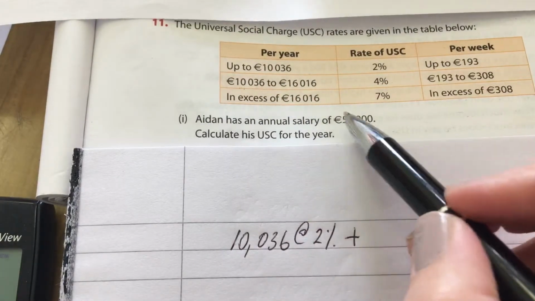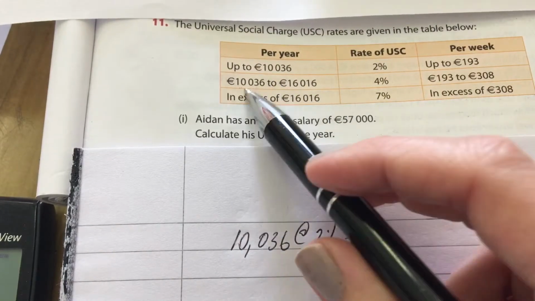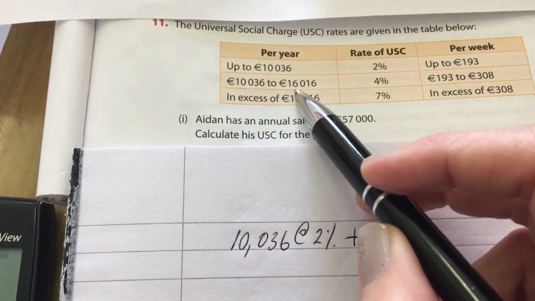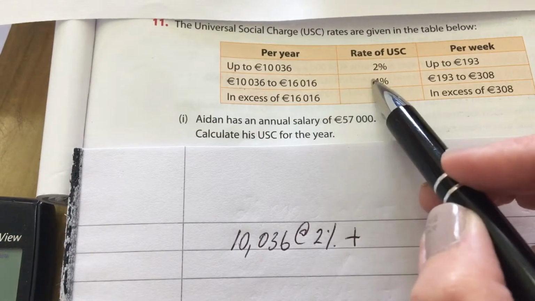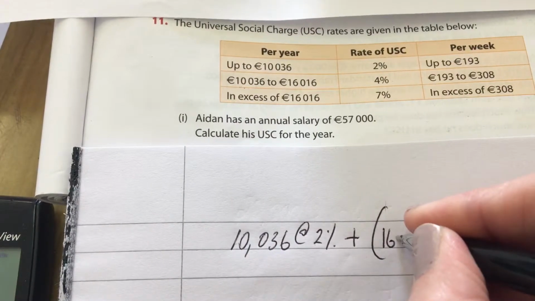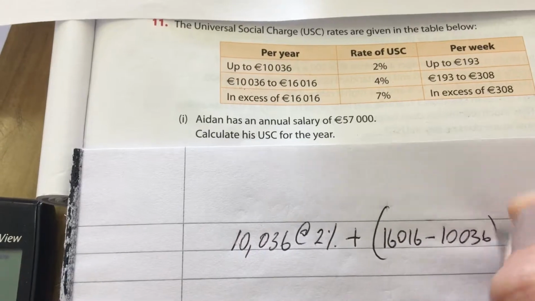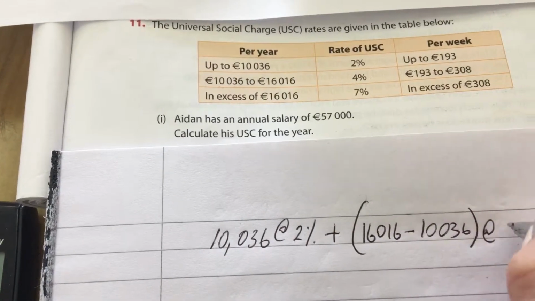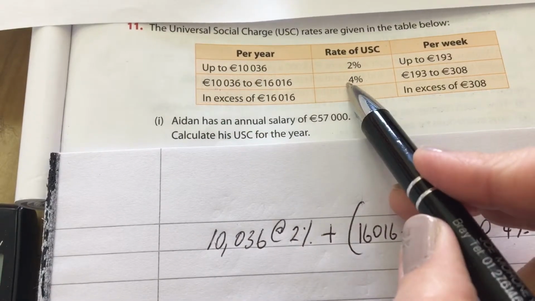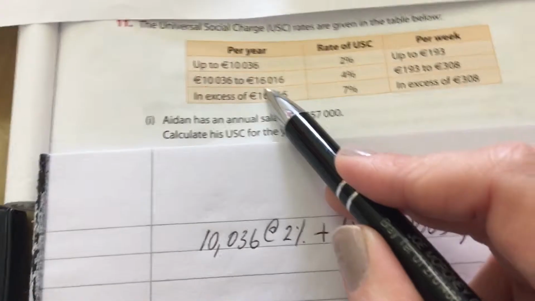Now, Aidan earns well above 16,000, so we're going to have to tax everything between 10,036 and 16,016 euros. We're going to have to get the percentage of all of that. So I'm going to subtract 16,016, subtract 10,036, and that is going to be at 4%. All of that has to be charged because he earns a good bit more than 16,000.